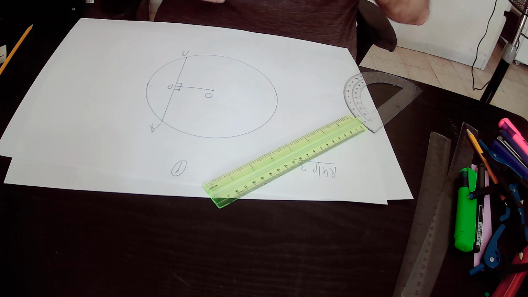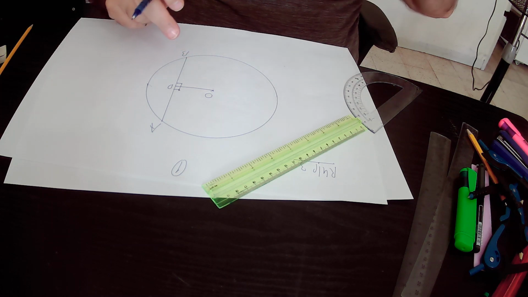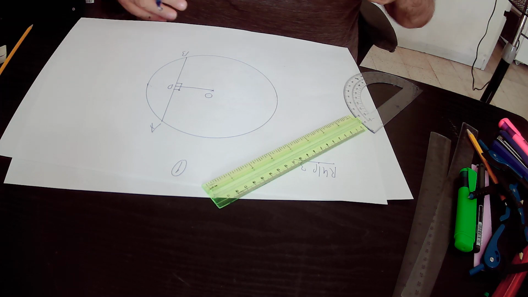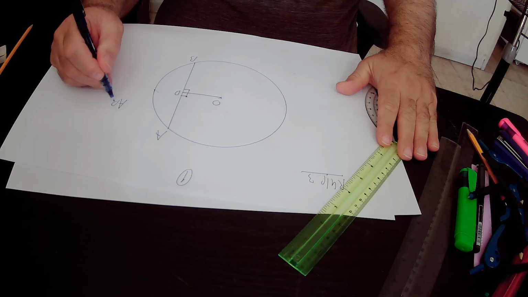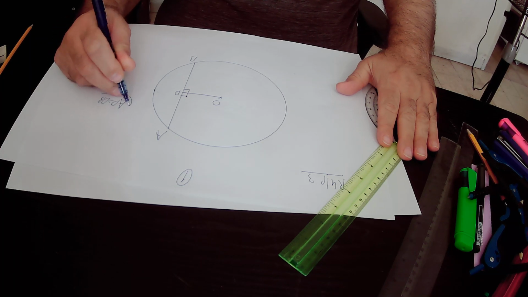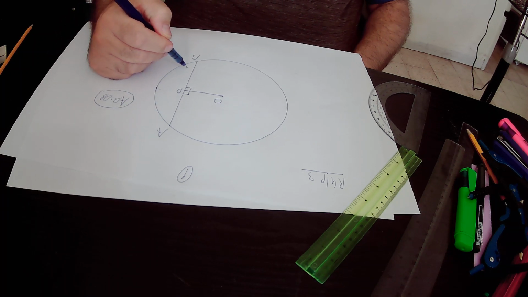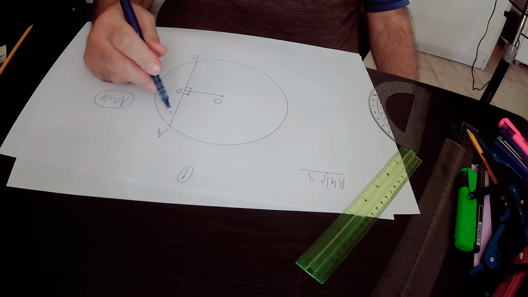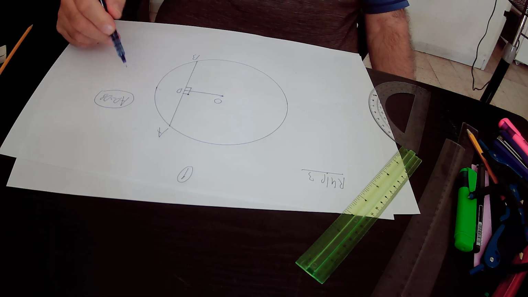According to rule number 3, the perpendicular from the center of the circle, that is to say from point O, to chord AB, that could be any chord, bisects the chord. That is to say, AD equals DB. I repeat again, in any circle, if we have chord AB, that could be any chord, when we draw a perpendicular on the chord AB, the perpendicular bisects chord AB, that is to say AD equals DB.